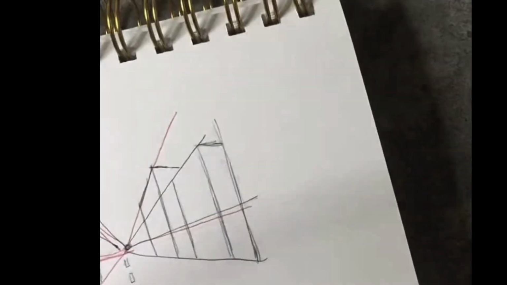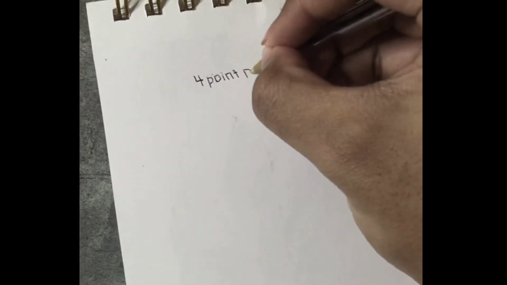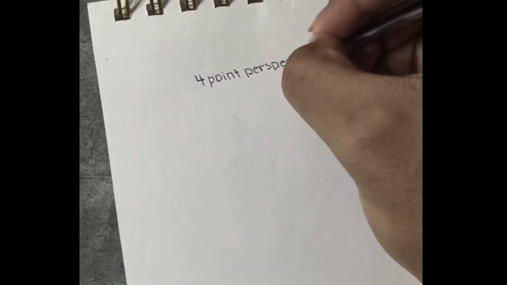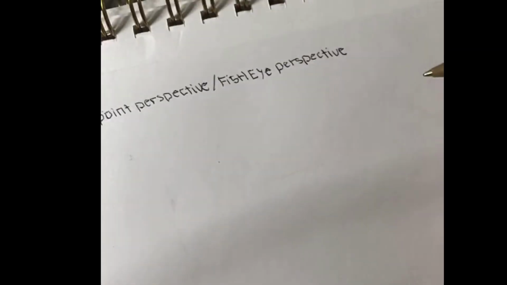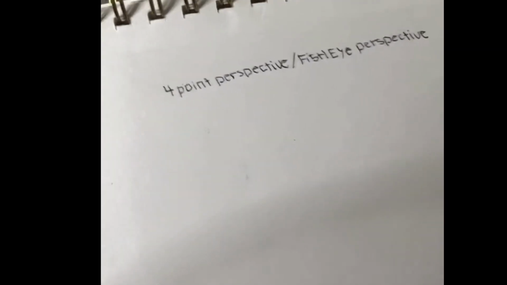All right. For the next one, we'll do fisheye perspective. Ooh, y'all didn't even see me writing. Alright, 4-point perspective or fisheye perspective.